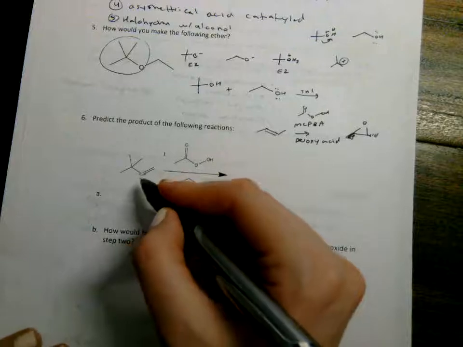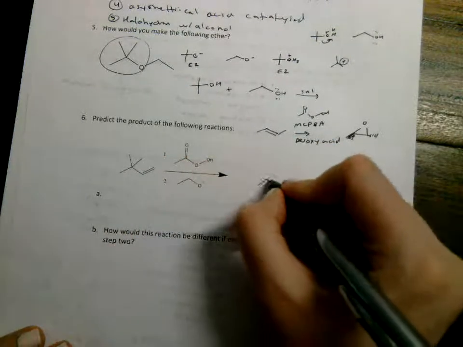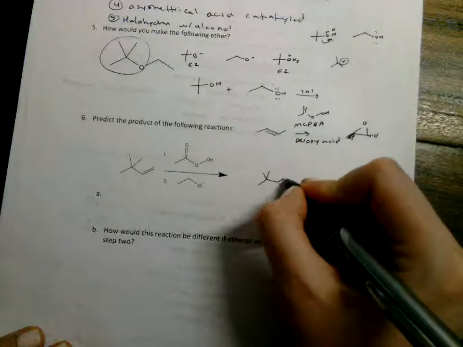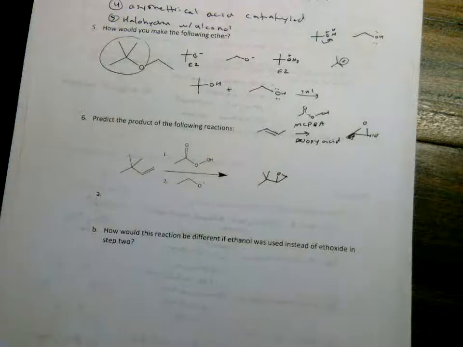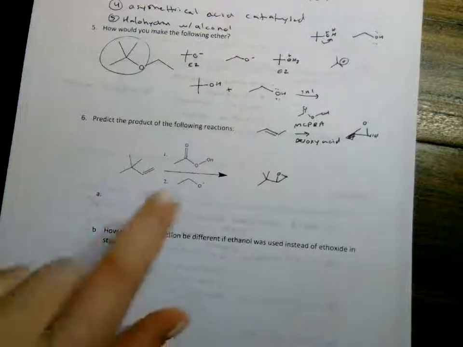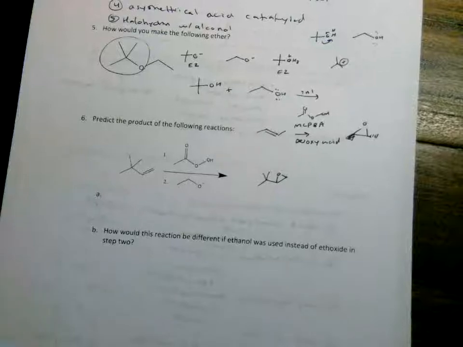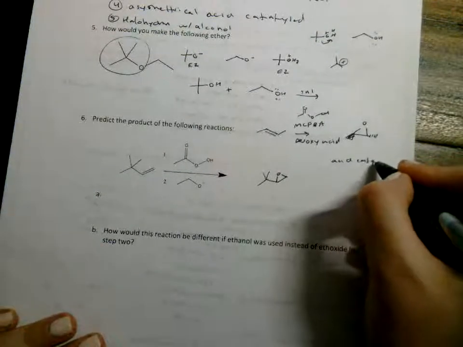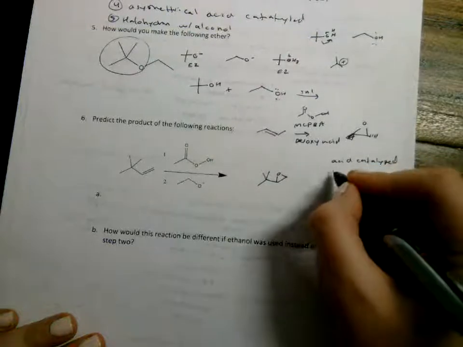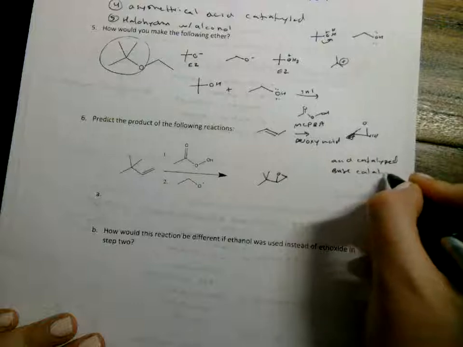So here we don't have the stereochemistry drawn. There's 2 hydrogens, but the first step will be formation of the epoxide. So that's the first step. The second step, you have 2 options when you have an epoxide. It's acid catalyzed ring opening, or you have a basic nucleophile. So they sometimes call that base catalyzed.